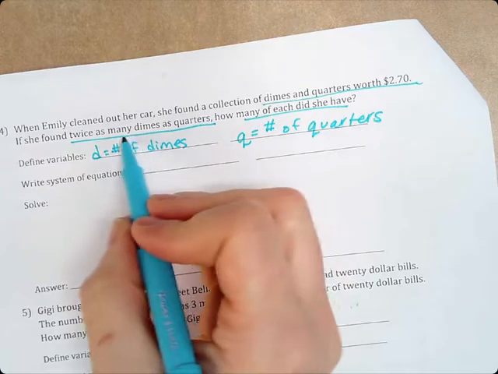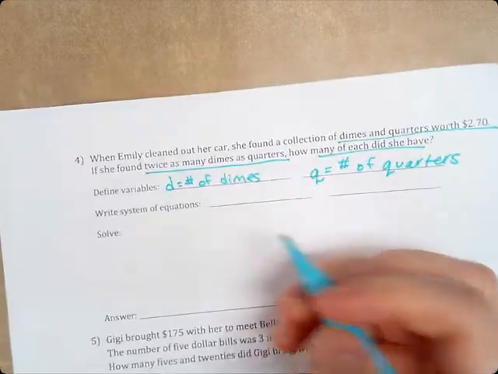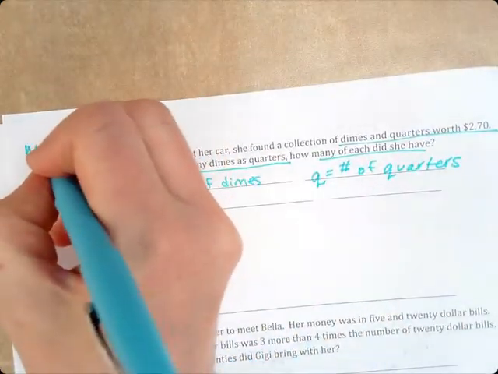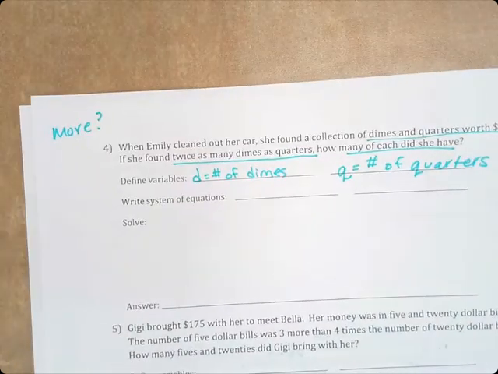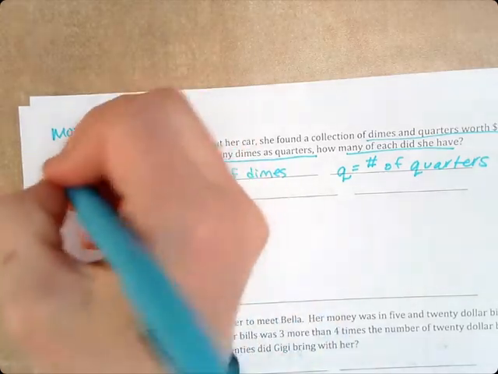Says she found twice as many dimes as quarters. So which one had more? Which one was more? Dimes or quarters? Dimes had more.